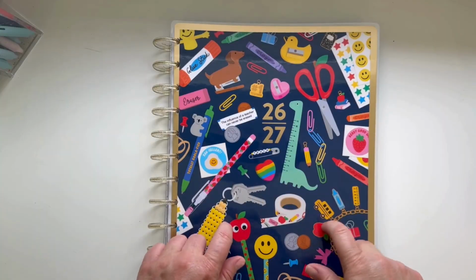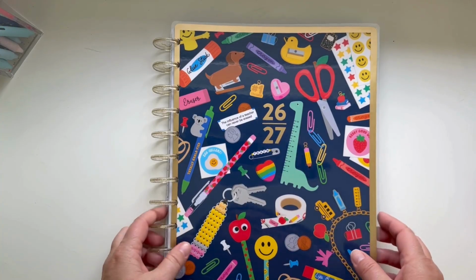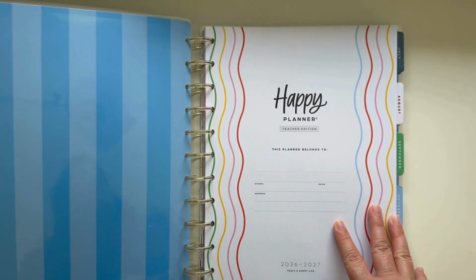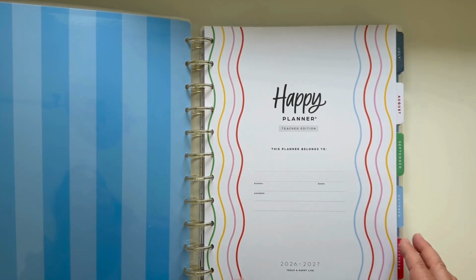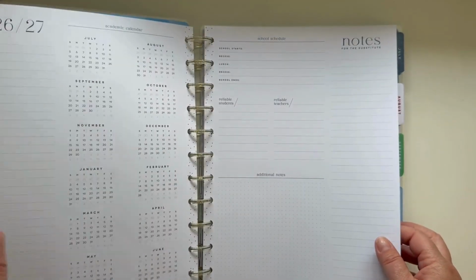So this one I think was $34.99 on the Happy website, which I thought was pretty reasonable for a planner. I feel like that's right in line. I don't think I would pay more than $40 for a planner. I know people love more expensive ones, but that's just not my style. This one had all the key things that I really liked.